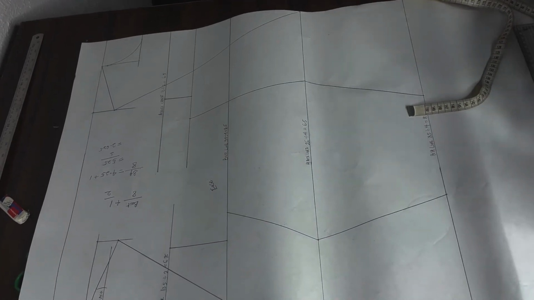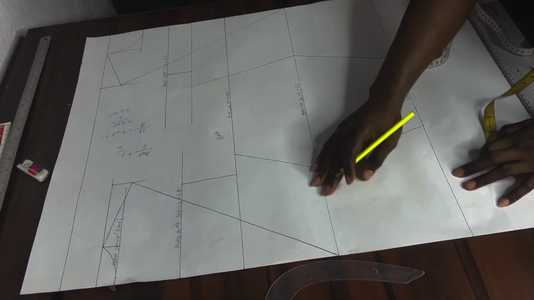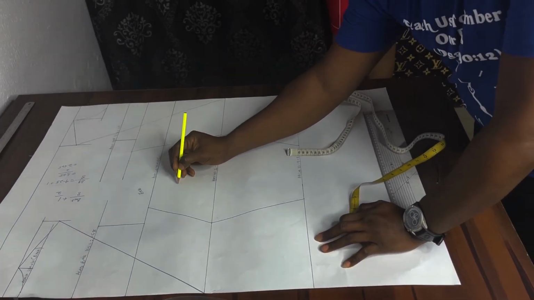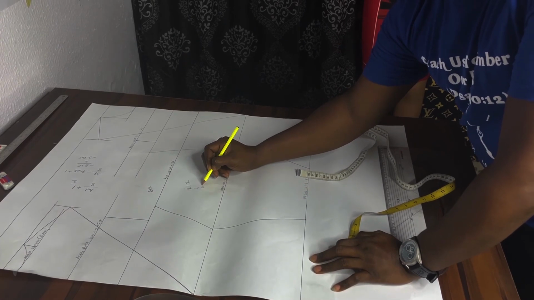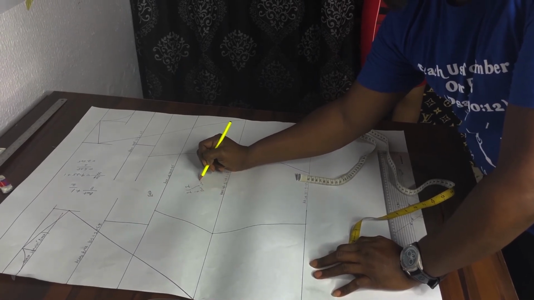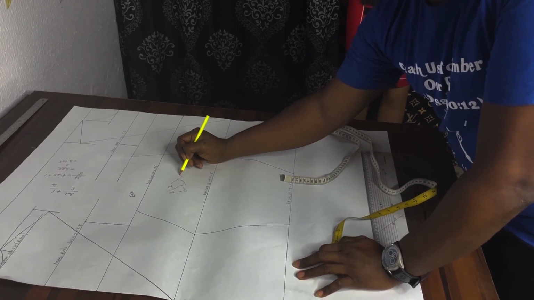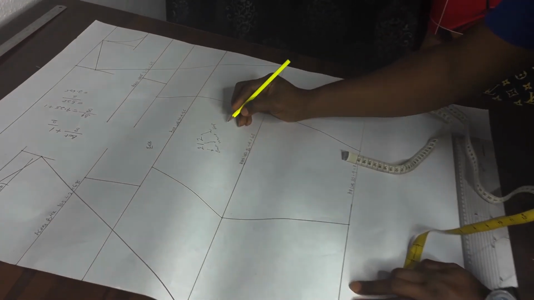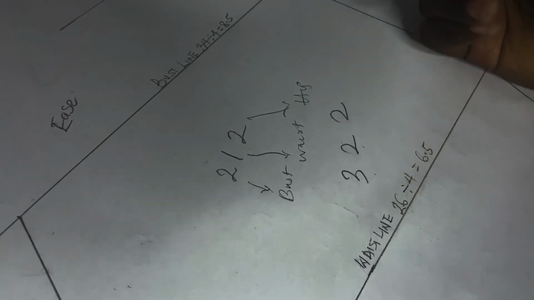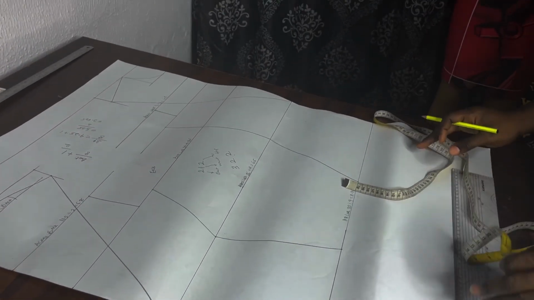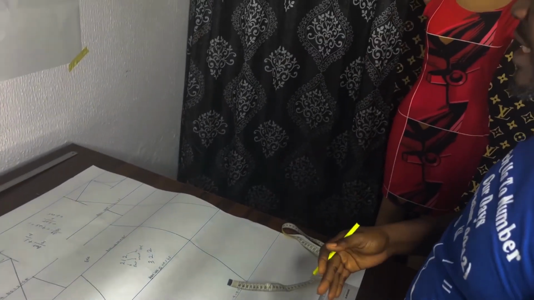However, there's something called wearing ease. Ease differs with persons and style. For a slimmer figure, one can have an ease of 2-1-2. What does that mean? 2 inches for the bust, 1 inch for the waist, and 2 inches for the hip. For a fuller figure, we can have 3-2-2: 3 for the bust, 2 for the waist, 2 for the hip. So it depends on the person and what they actually want. But for a closer fit of garments, this ease will do.